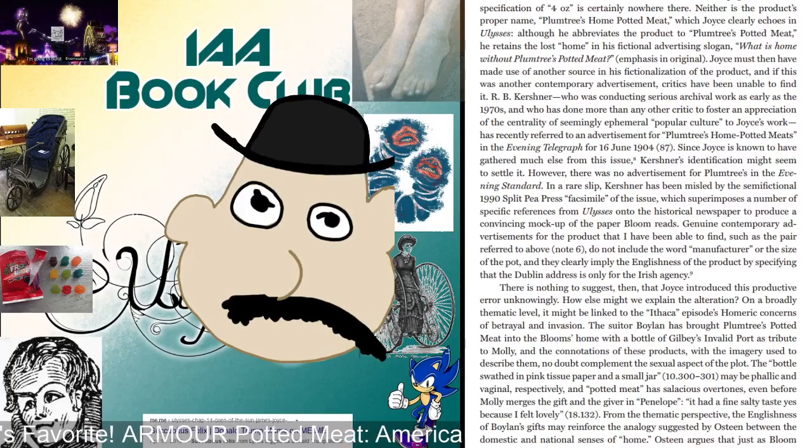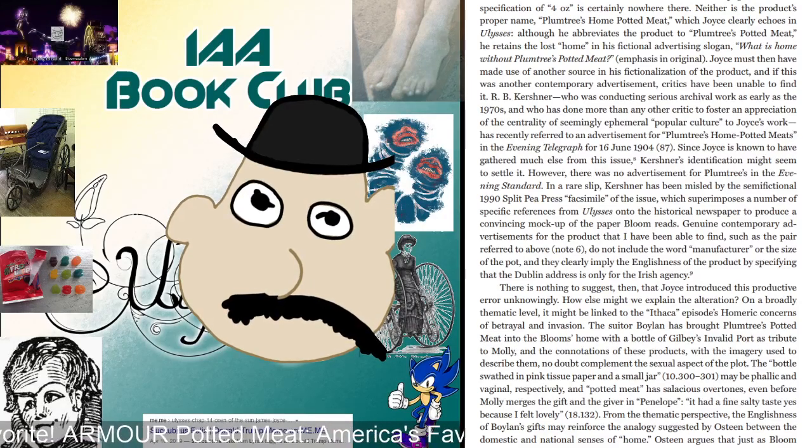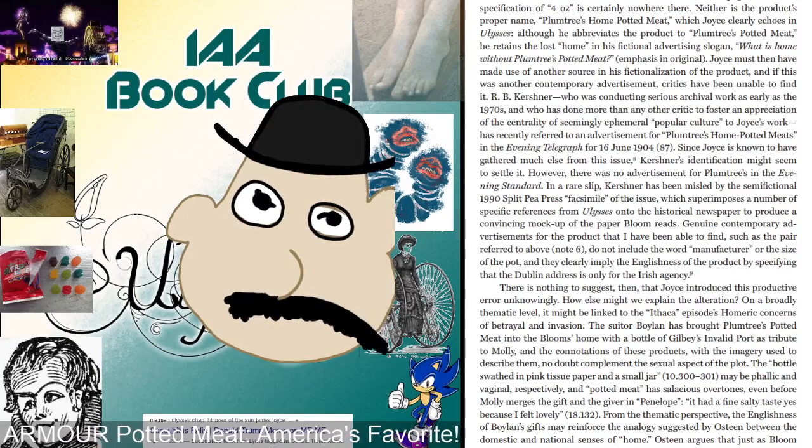And our author here says he could not find a specific newspaper, and that there are discrepancies between how it's described in the book and the actual historical sources, which leads our author to conclude that there is nothing to suggest then that Joyce introduced error, this productive error, unknowingly. And how else might we explain the alteration? So how would we explain the old version of the genesis?